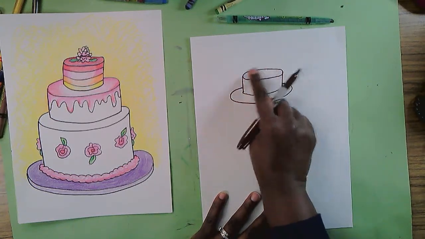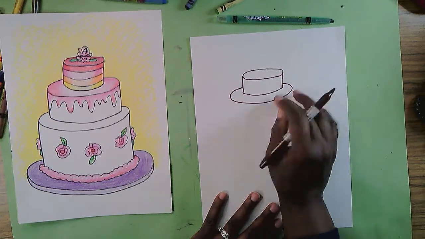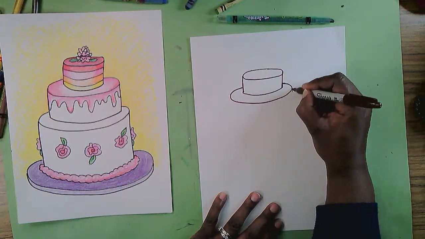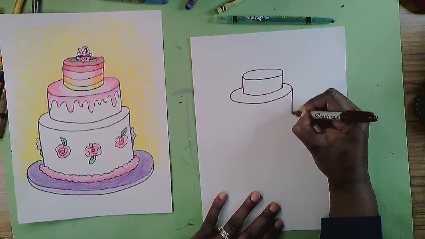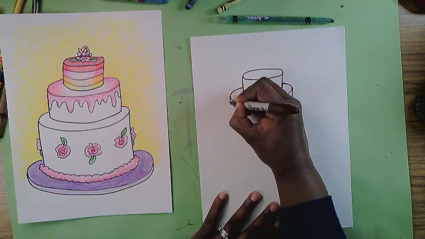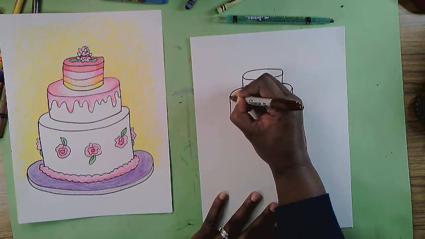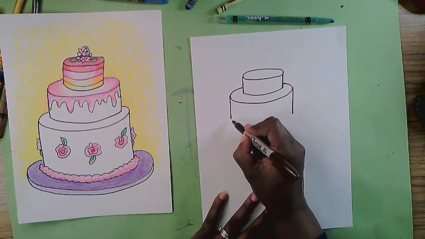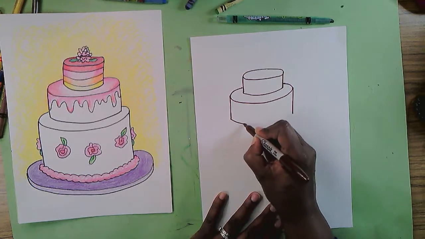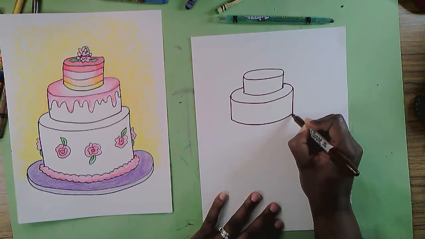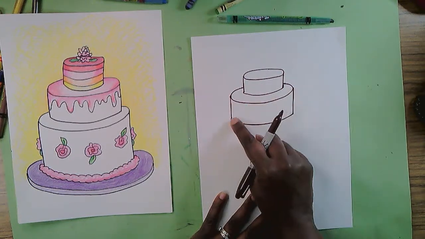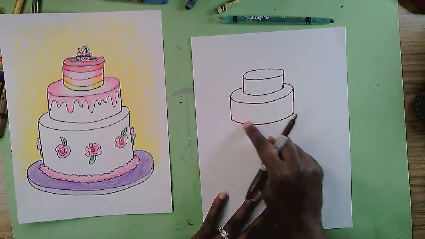These parts are round, but because we're looking at an angle, they look like ovals. And again, I come all the way to the outer edge of that and come straight down with a line coming down from each side, like so. And then I make a curved line to connect. My curved line from this part, I try to mirror that here, copy that.